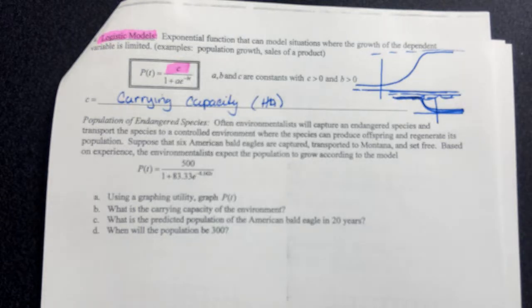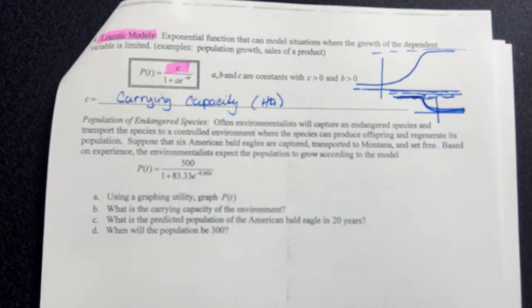So for example, if you've got a lake, the lake is only so big, and you have a population of fish. Eventually you can only have so many fish that live in a lake, because they run out of space, and they can run out of food. So the carrying capacity is how many fish that lake would sustain. What's the total possible number of fish that lake could have?